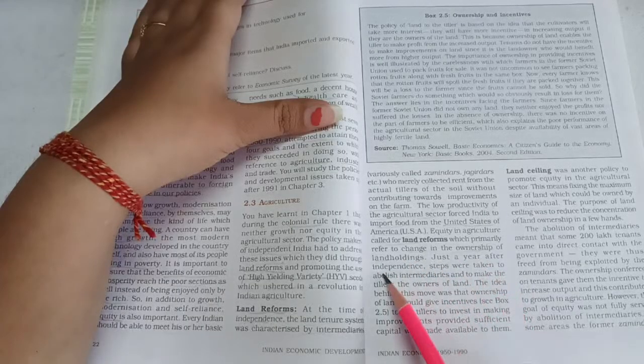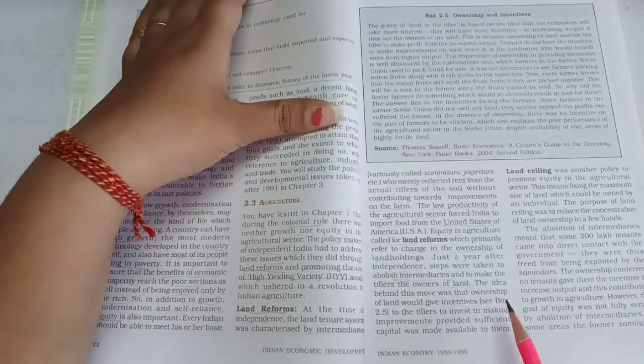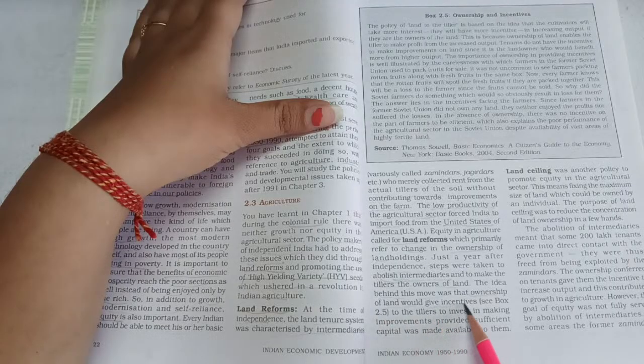Just a year after independence, steps were taken to abolish intermediaries and to make the tillers the owners of land. The idea behind this move was that ownership of land would give incentives to the tillers to invest in making improvements, provided sufficient capital was made available to them.